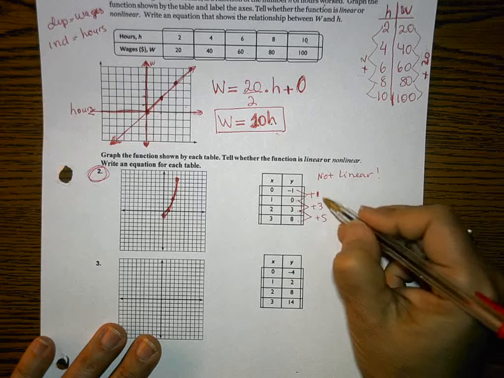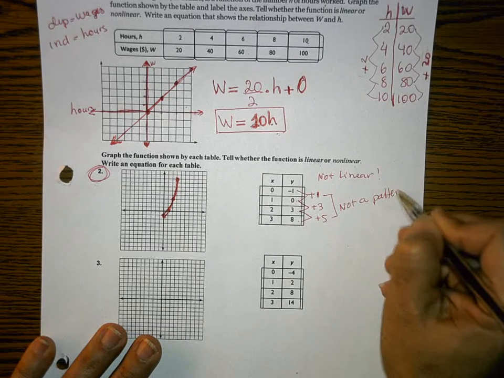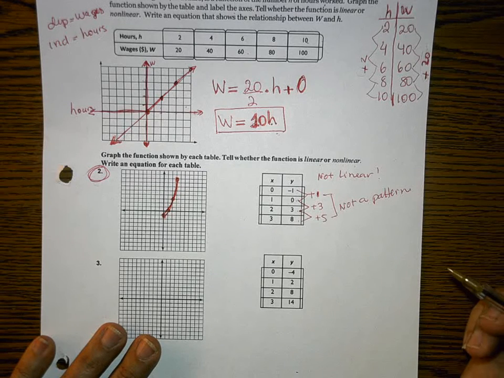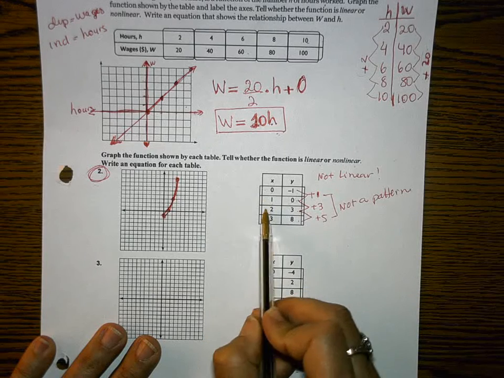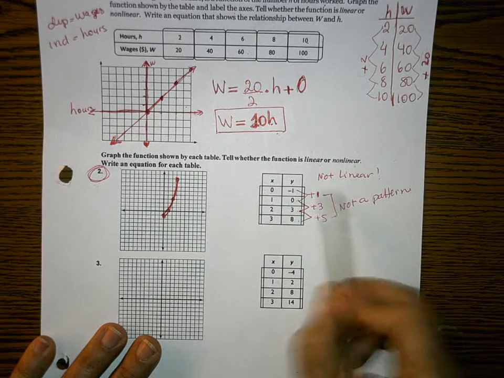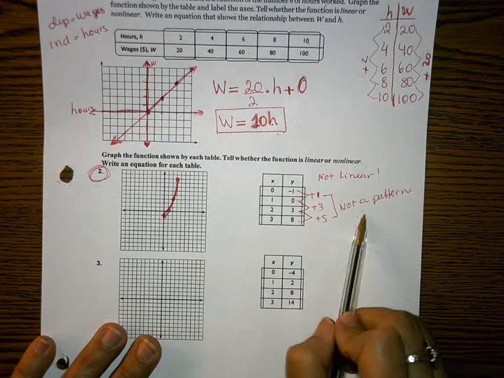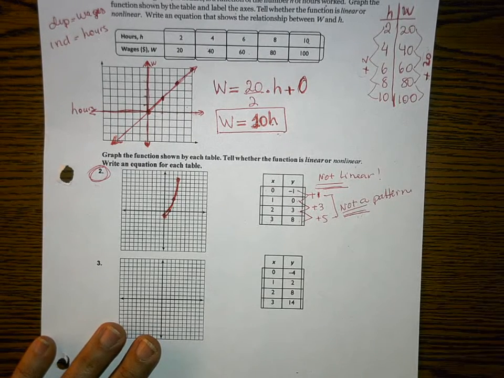As you can see, there is not a pattern. Okay, there's not a pattern at all. It changes every single time. So it has a pattern on the x values. I'm adding 1, I'm adding 1, I'm adding 1. But there is not a pattern on the y values. It is not linear, no pattern, not linear. We can see from the graph as well.